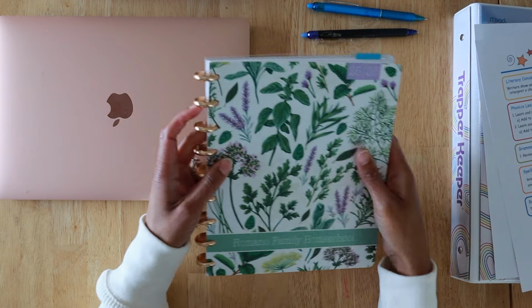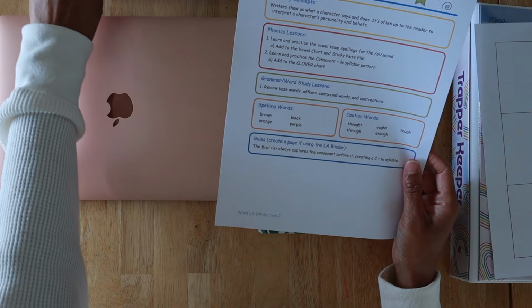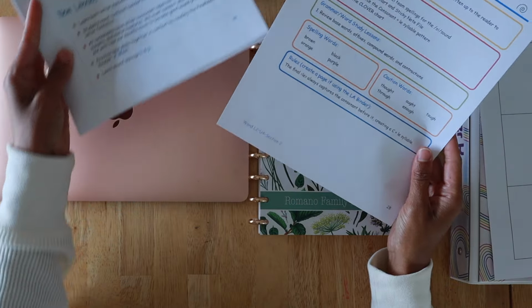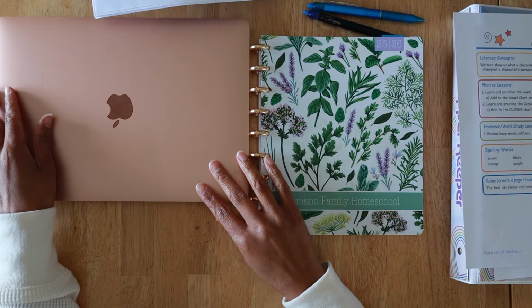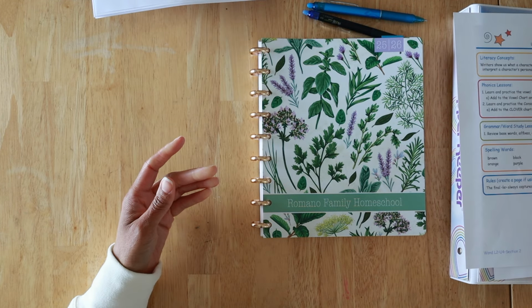In today's video, I am going to be doing a March plan with me, and normally I just use my computer, but today I did print out some things just to make it a little bit easier. And so you will see, I will show you everything that I am using for planning for my second grader and my kindergartner, but I'm gonna move my laptop out of the way so we can get into this.